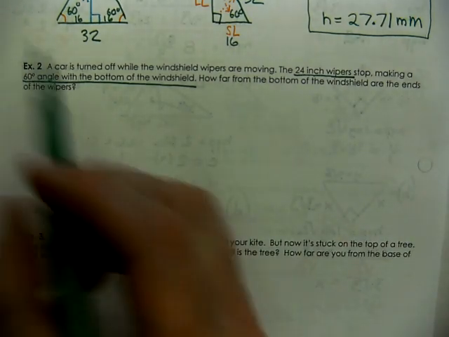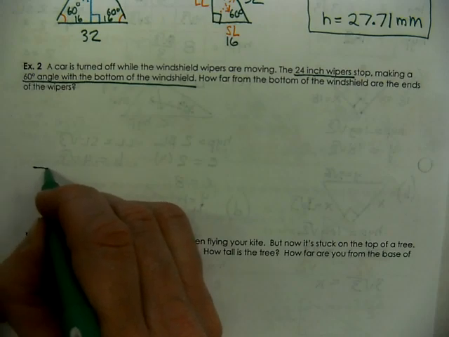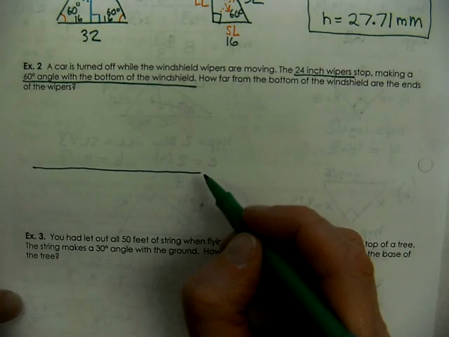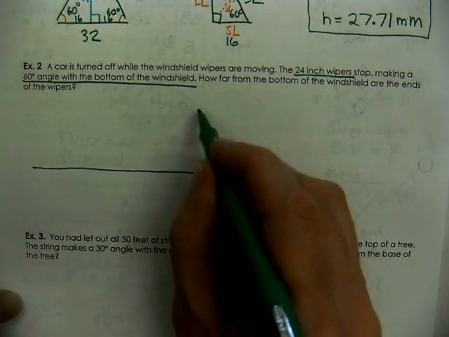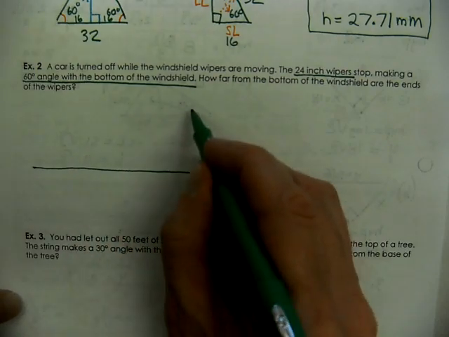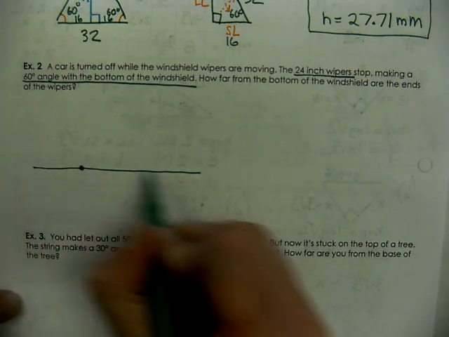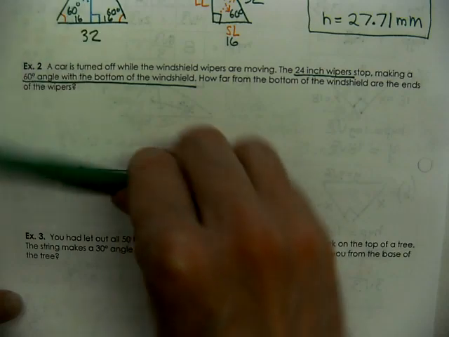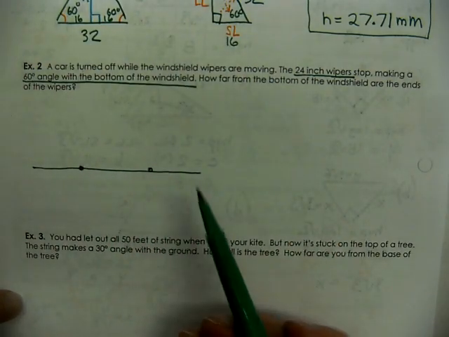All right. So think of this as the bottom of the windshield. So pretend you're sitting in the driver's seat looking out. And this is the bottom of the windshield. You can kind of think of a big rectangular region of space representing the windshield itself. But this is the bottom of the windshield. And you have these 2 pivot points where those windshield wipers are going to go back and forth, okay? We'll just take a look at one of them to represent our triangle.